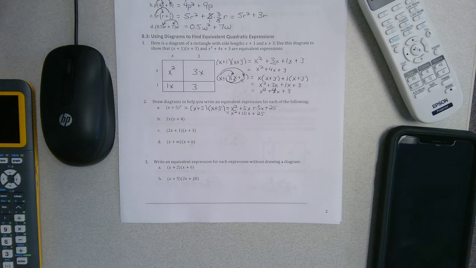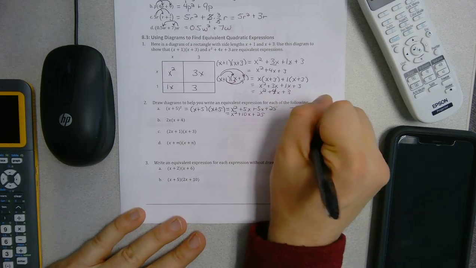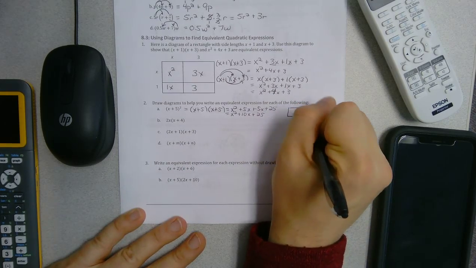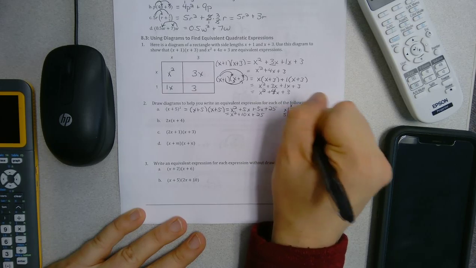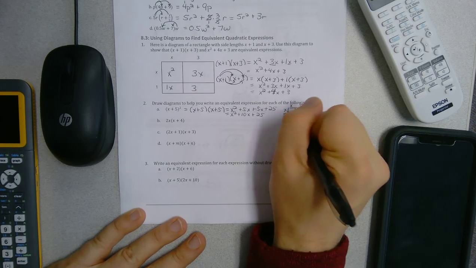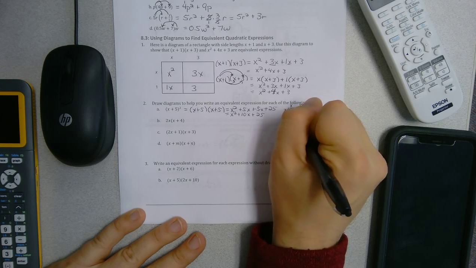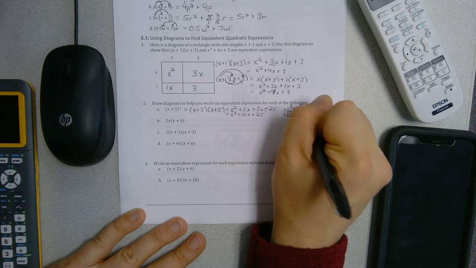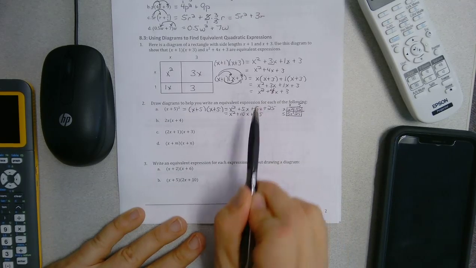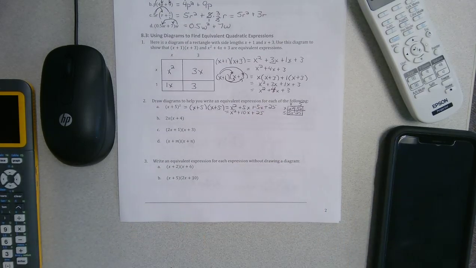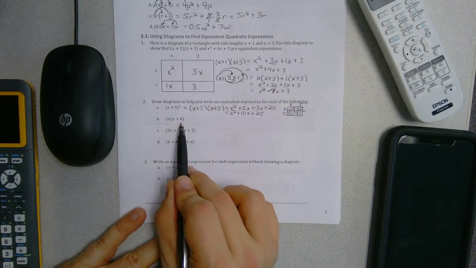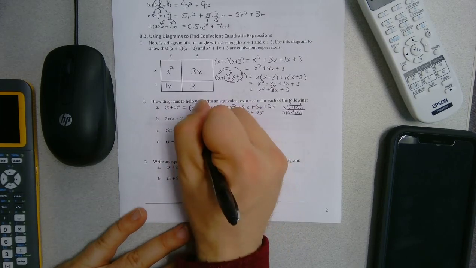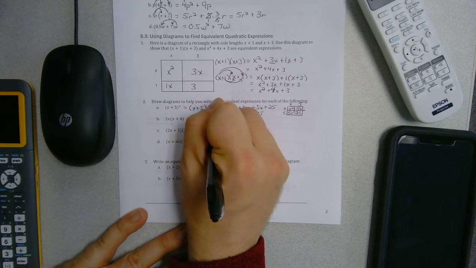Now, to simplify that a little bit further, they asked us to do diagrams. So we have x and 5, and another x and 5. Multiplying for each of them, we have x squared, 5x, another 5x, and 25. Pulling that out would give me this, which would simplify that as well. So here, I'm going to switch the order a little bit. I'll draw the rectangle diagram first.